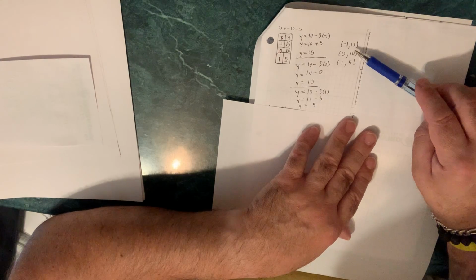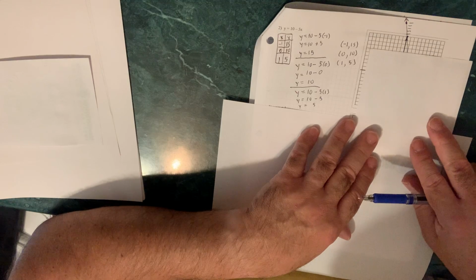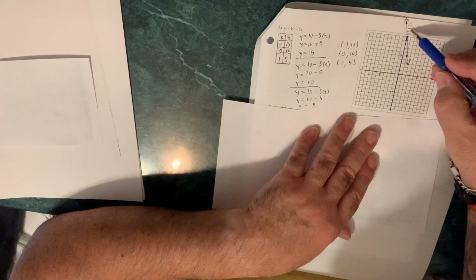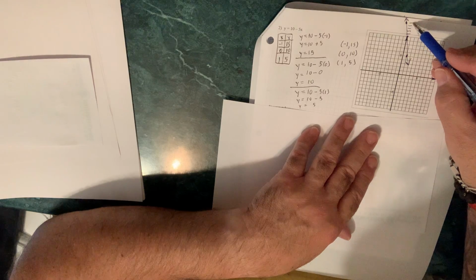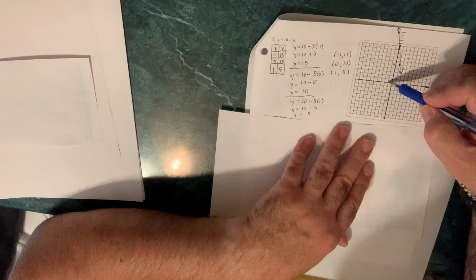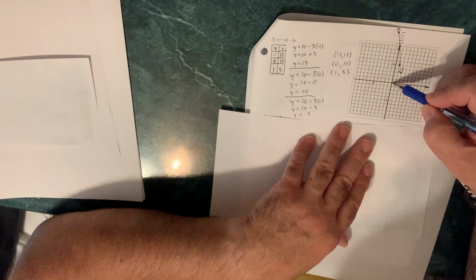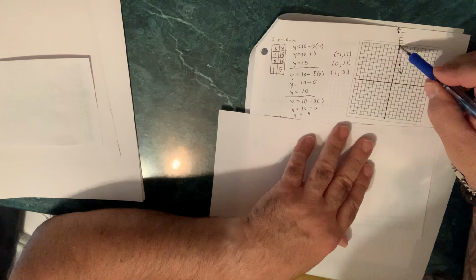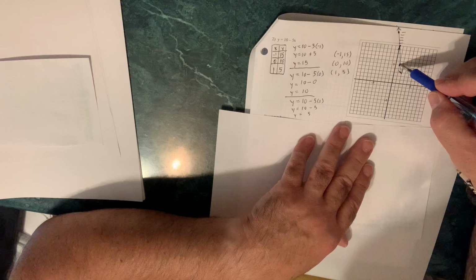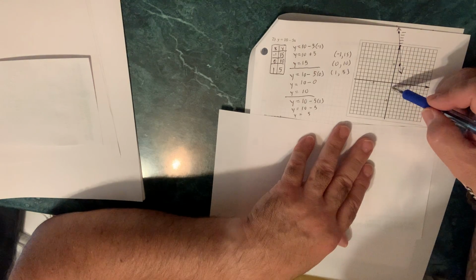So what we want to do is show it by going -1, 15. Now, 15 is off the chart, as you can see. So what I did was I just extrapolated it by putting 5 little tick marks above it, and those 5 little tick marks get me where I need to go. So it's -1, 15, 0, 10, always starting at the origin, and then 1, 5. Now remember, guys, it's always x value first, then y value second.